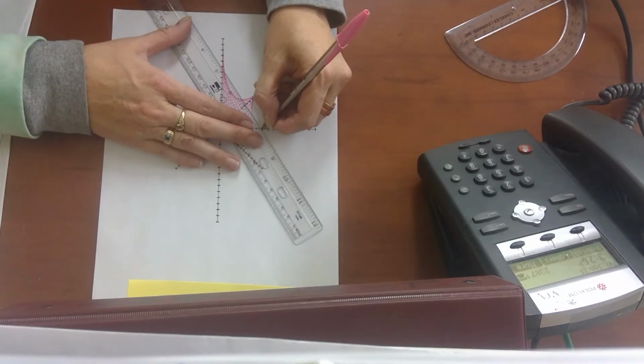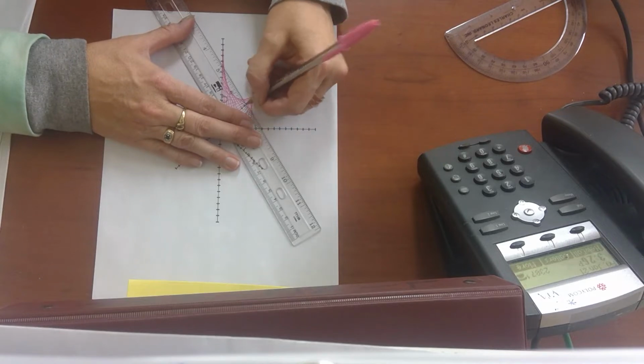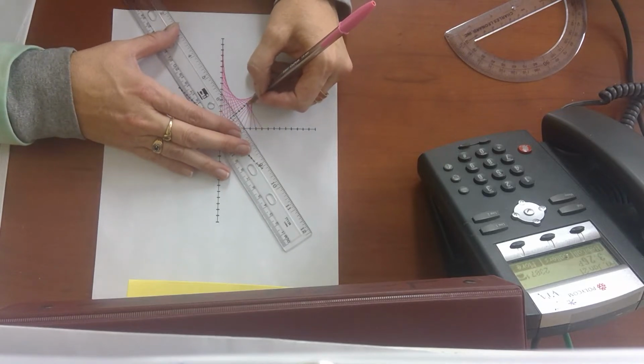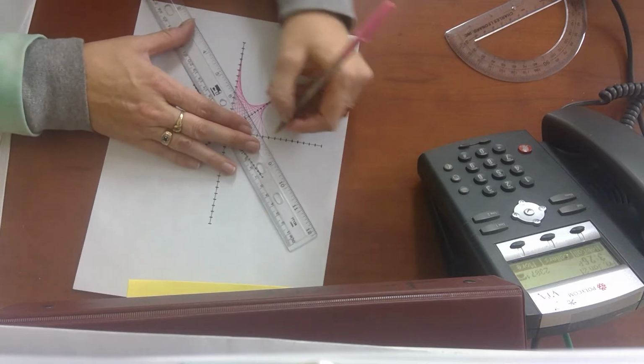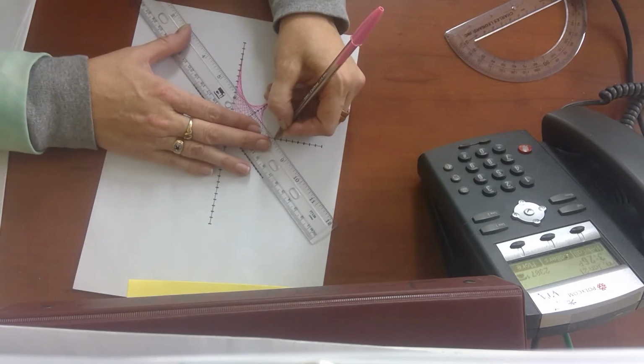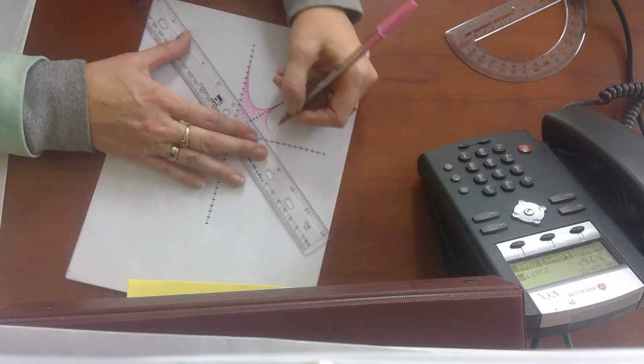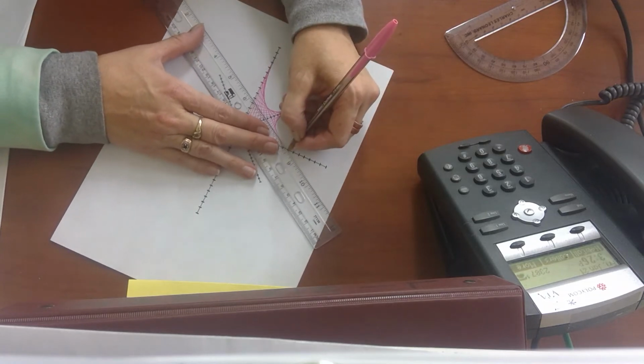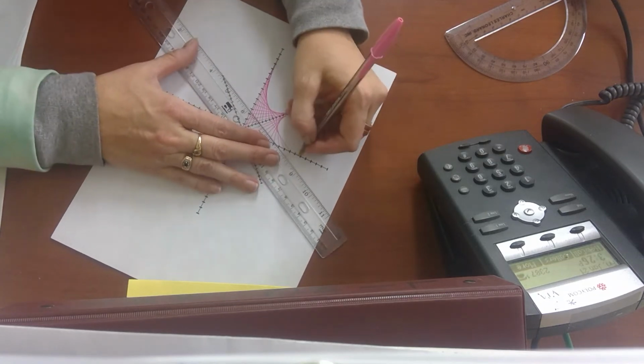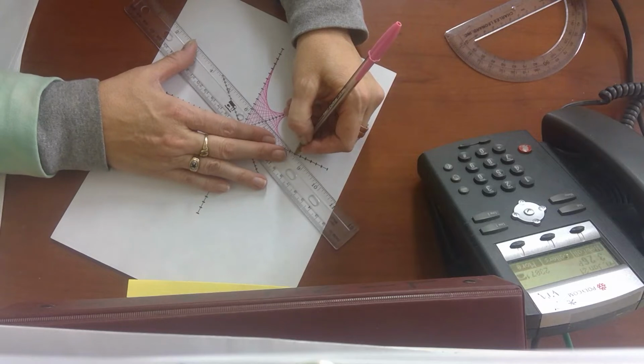See, you make a point there at the tick mark and a point there. And if you line those up really nice and neat, these ones end up going straight across, and that's where the symmetry and the neatness come from in these designs.